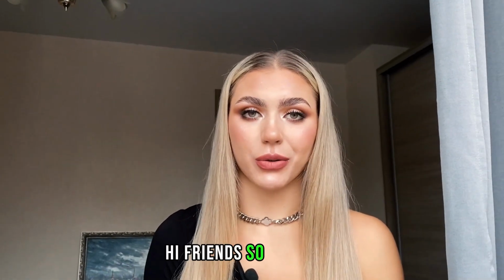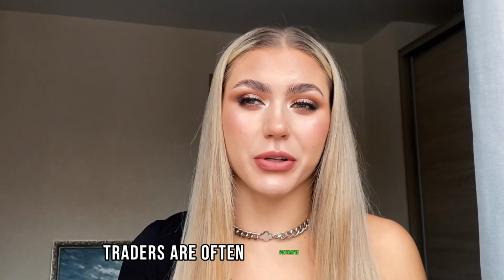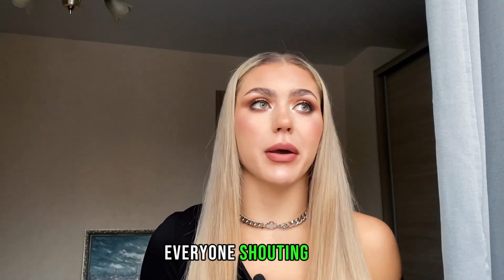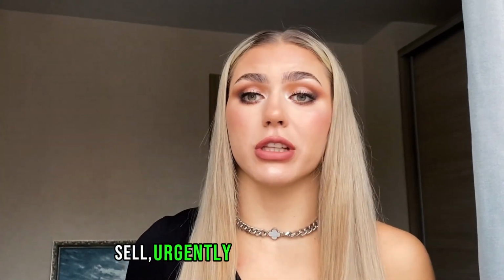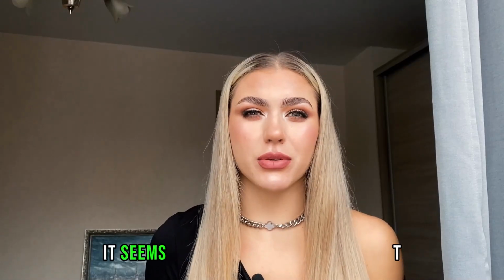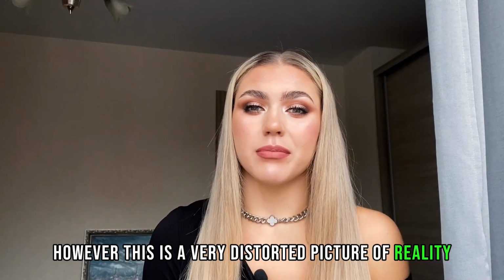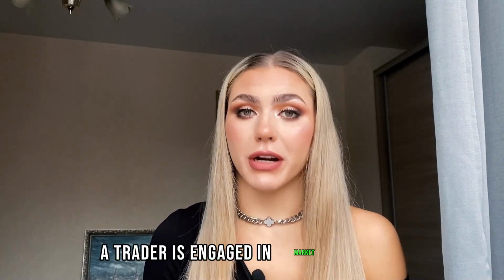Hi friends! So, in movies, traders are often portrayed like this: a stock exchange, chaos, everyone shouting, buy, sell, urgently need to dump assets. It seems to everyone that this is what a trader's job looks like. However, this is a very distorted picture of reality. Most of the time, a trader is engaged in market analysis.